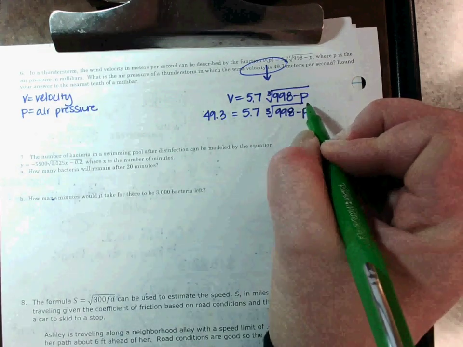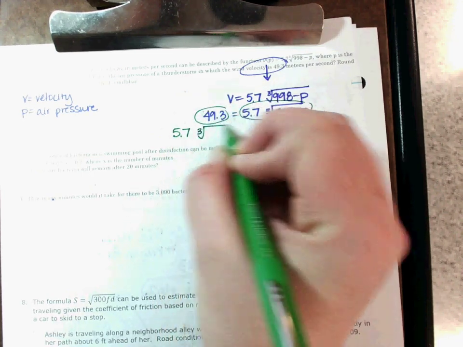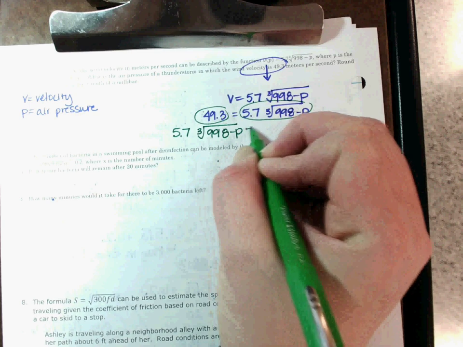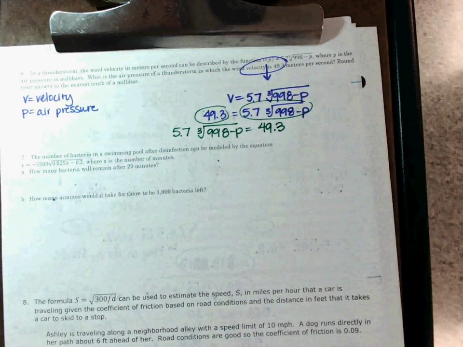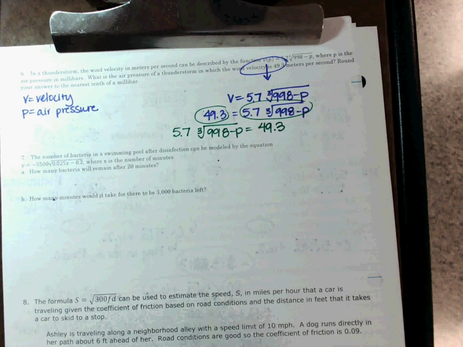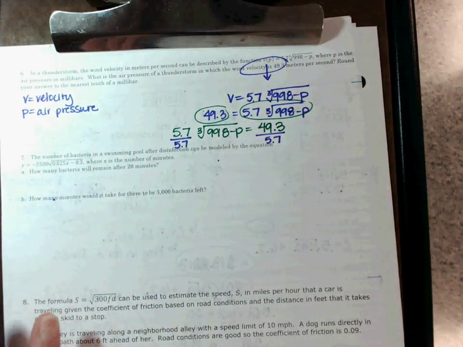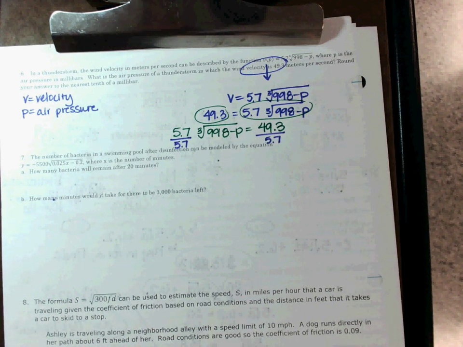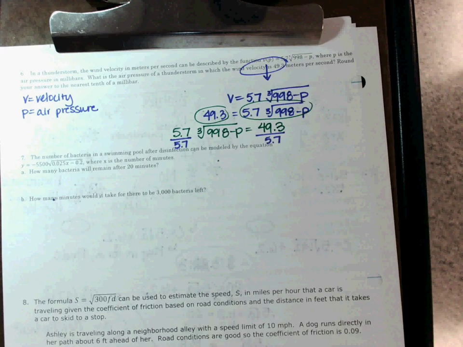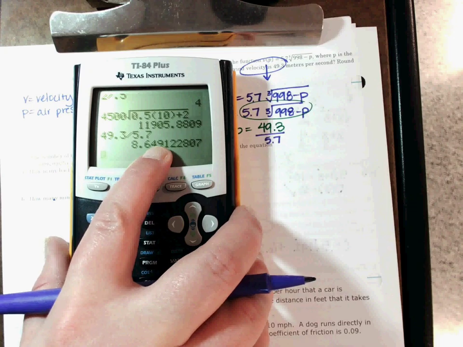Okay, so let's actually flip this around, so that it'll make the first step more obvious. Does the 49 need to move? What do we need to cancel out? The 5.7. So that's why I would always move that X, or whatever your letter is you're solving for, to the left side. So I'm going to divide by 5.7. What is 49.3 divided by 5.7? We're just going to keep one decimal place. So what do we get? Okay, good. Now the next digit's a 4, so I would leave it as an 8.6.